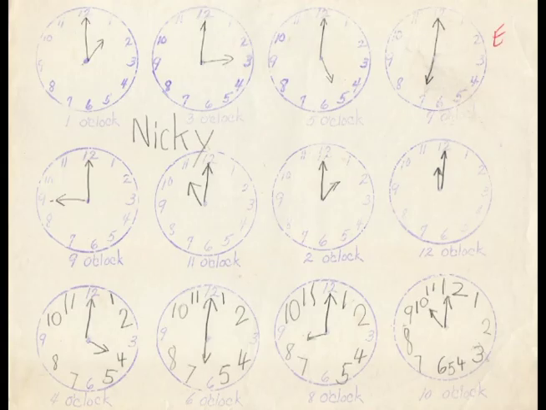Younger still, back in the first grade, we were taught times. What time is it? This is a test that I had to take, and clearly I did okay. I got an E for excellent. Nikki, what does 1 o'clock look like? What does 3 o'clock look like? They were drilling into our heads, thankfully, what angles look like in terms of relation to what time it is.